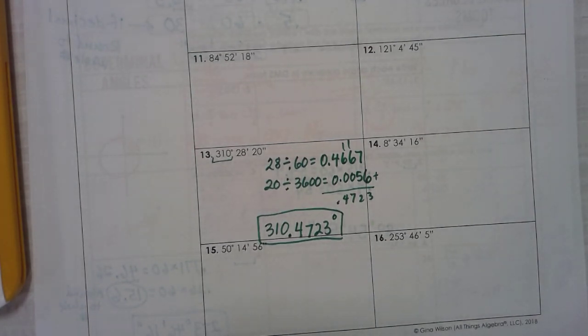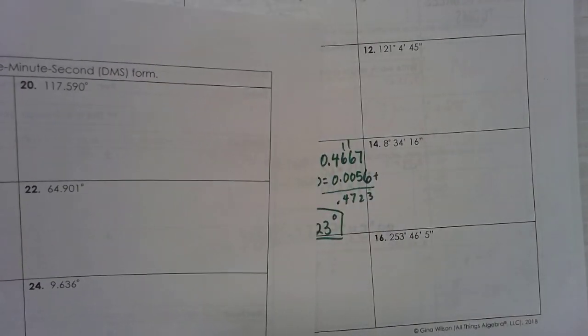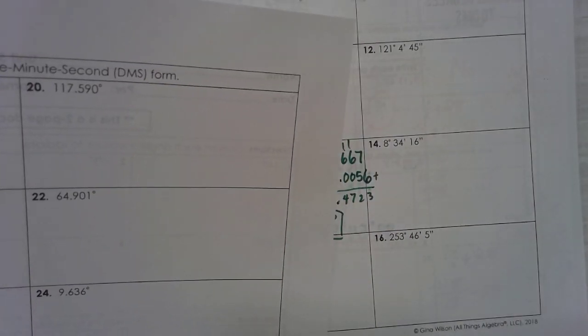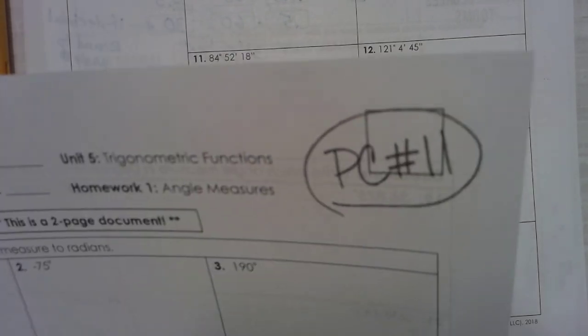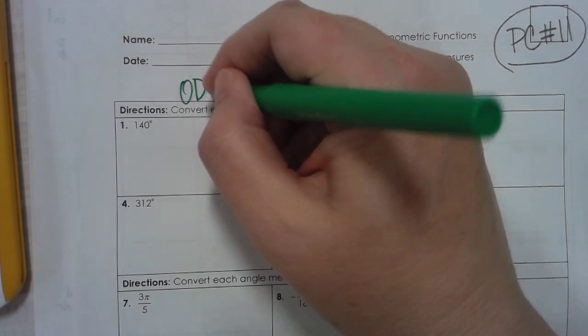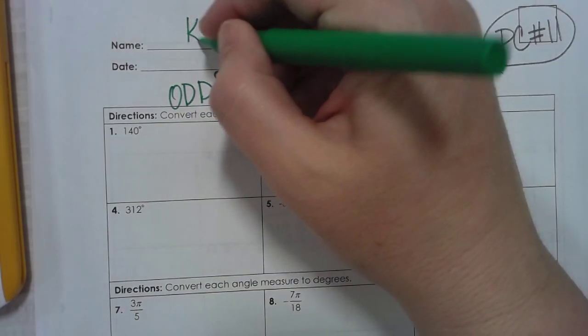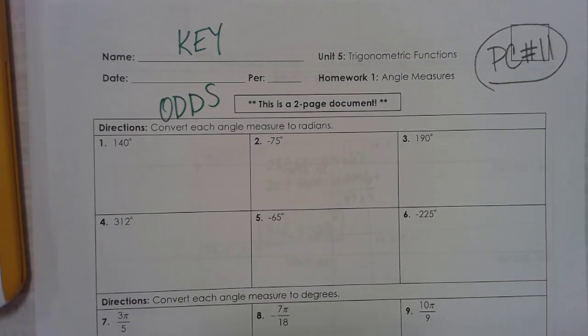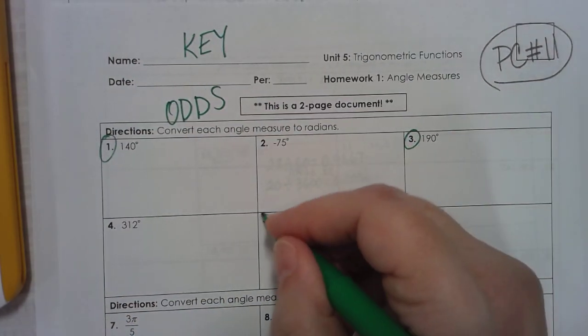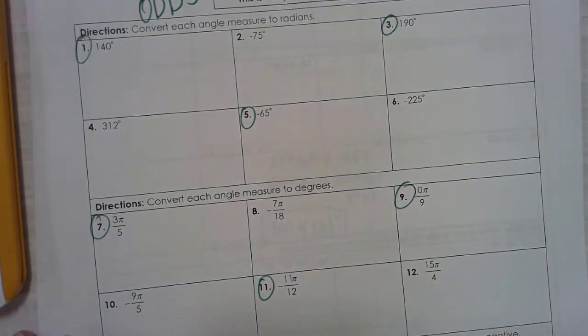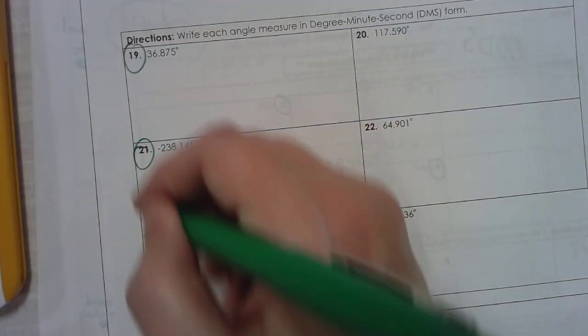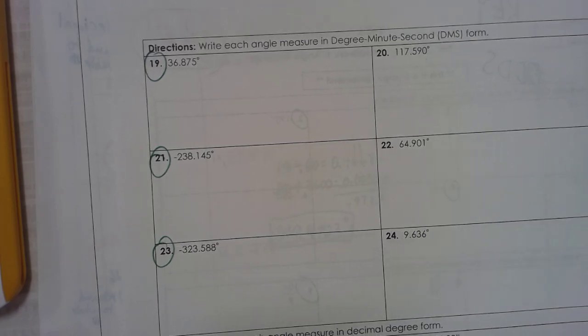Okay. All right. So your assignment is homework 11. And we are going to do odds. Let's do odds. Okay, homework 11, odds. 1, 3, 5, 7, 9, 11, 13, 15, 17. Okay, and then come down this left column. Okay, all right.